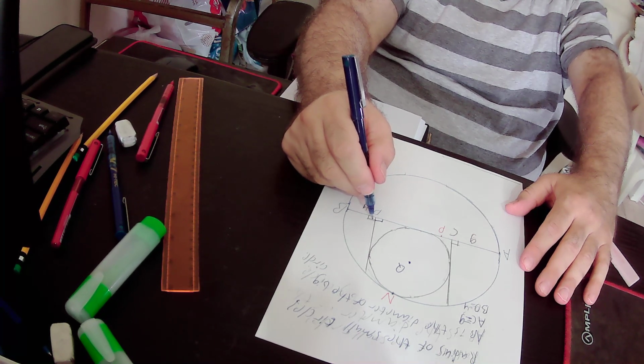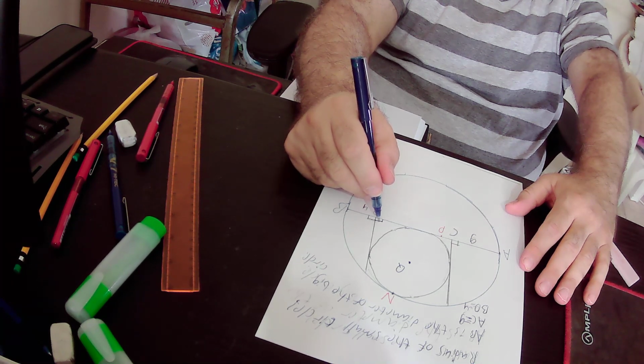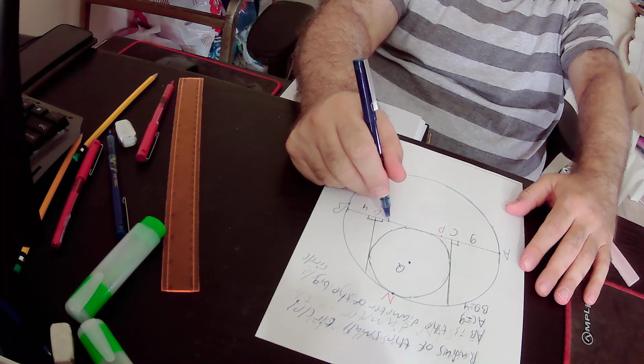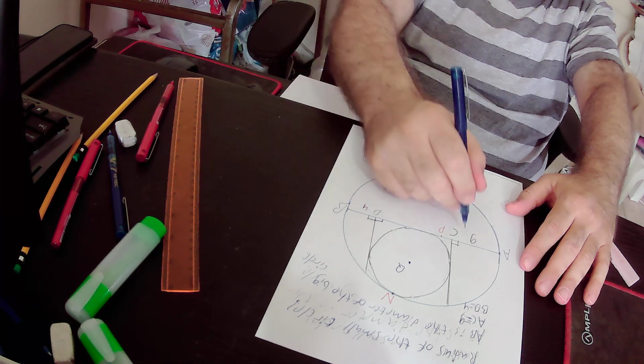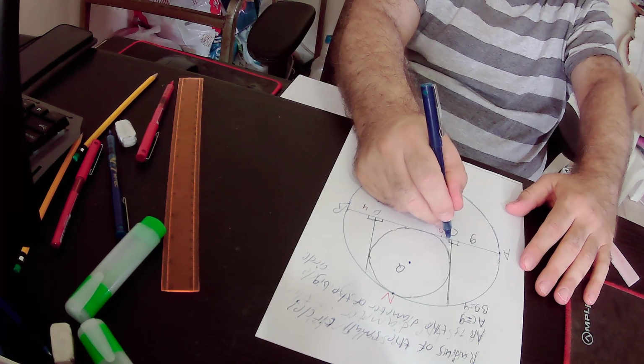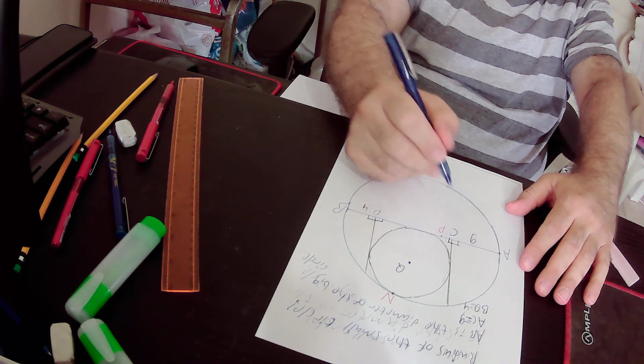So if this angle is 90 degrees, then the other angle must also equal 90 degrees in order to complete the sum to 180 degrees. And for the same reason, this is also a right angle, it equals 90 degrees.